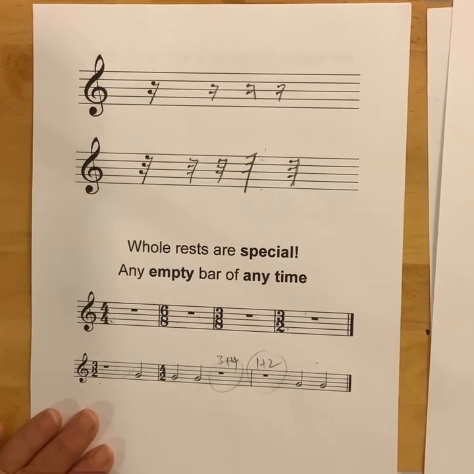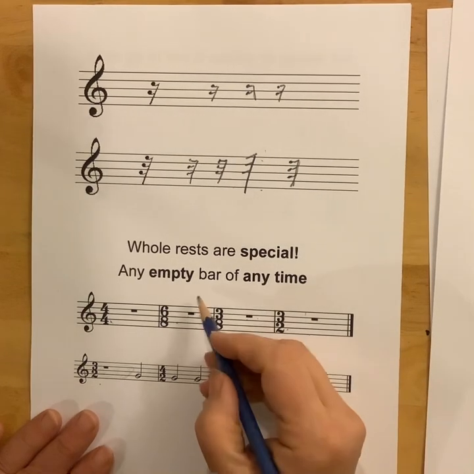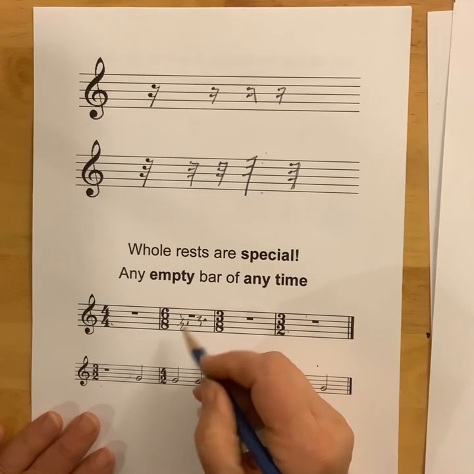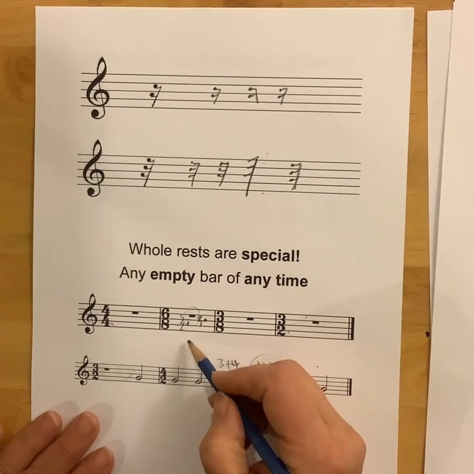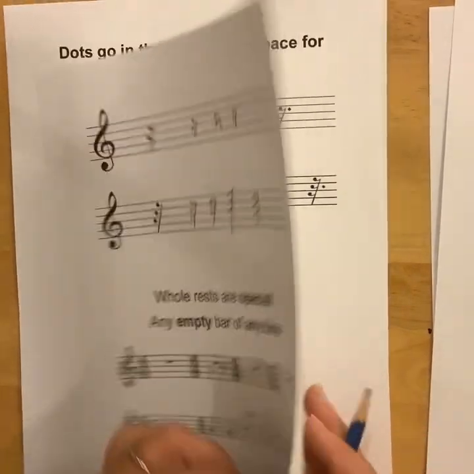I'll see people put all the rests in. They're thinking, well, okay, a 6/8 rest would be like 2 of these, and they're all over the place. It's an upside down hat or a whole rest. Okay, so whole rests are special.